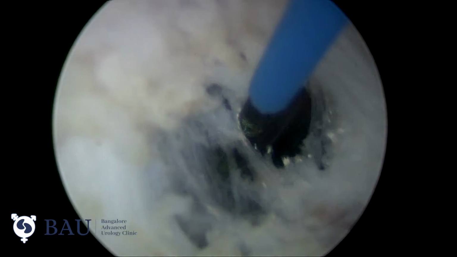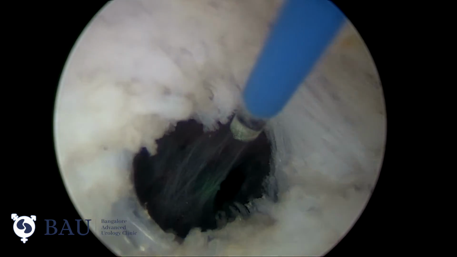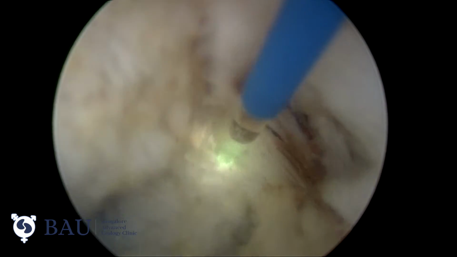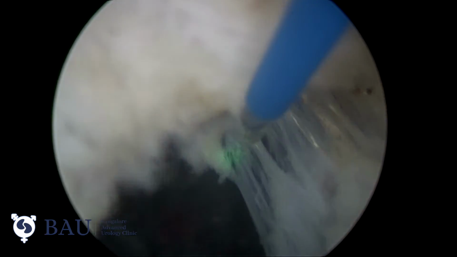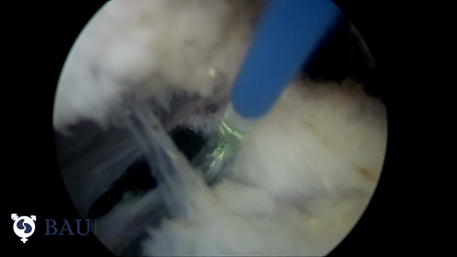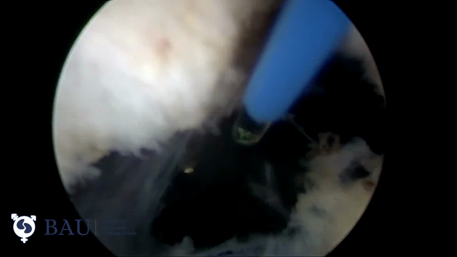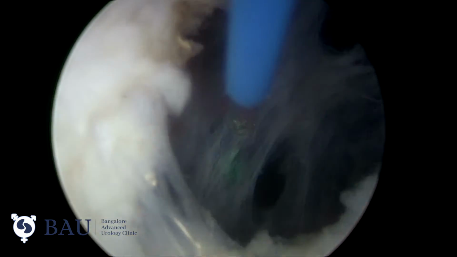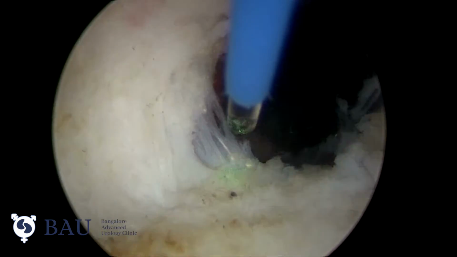So this is the bladder neck fibers. We have to make sure that there is no major bleeding from the mucosa here. That will disturb our morcellation. Once we identify the bladder neck, then we can proceed with the dissection.